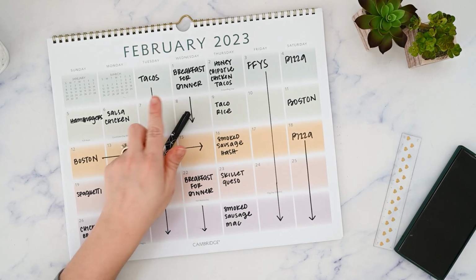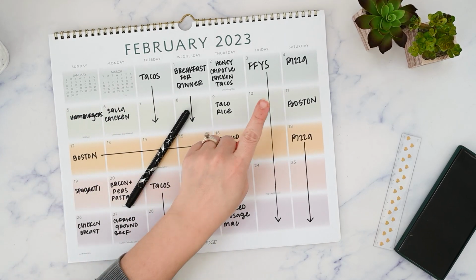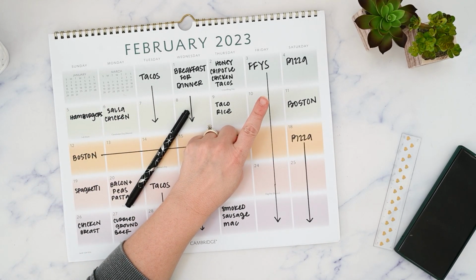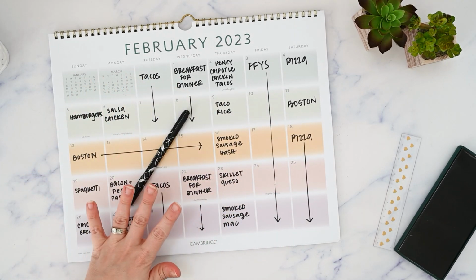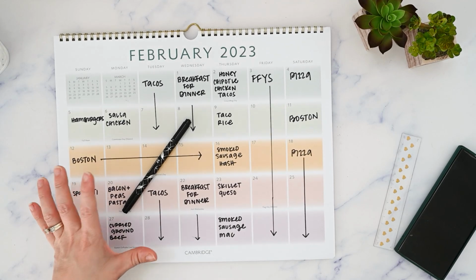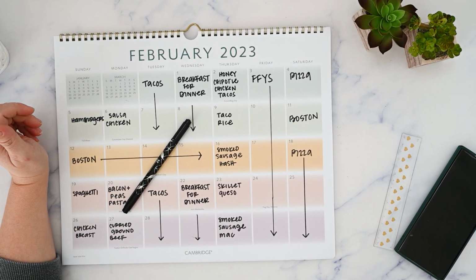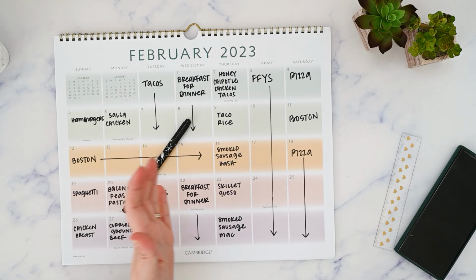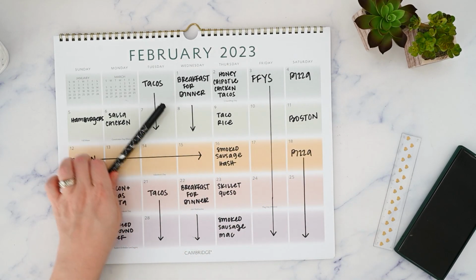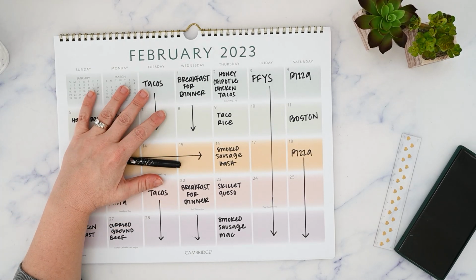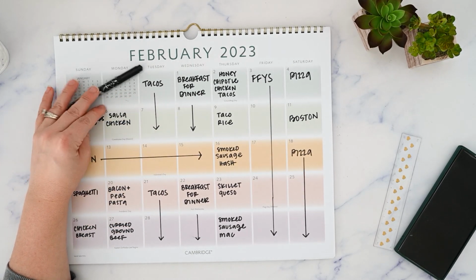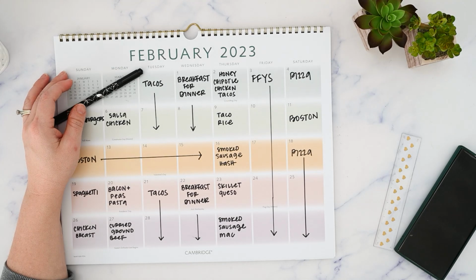So if you want to give that a try, let me know. I'm going to link my menu planning playlist up here, and then you can get an idea of how I came to using this system. It's only been maybe 5 or 6 months that I've been doing it. It's evolved every month a little at a time, but I'm really liking how it's working out. So if you give it a try, let me know how it works out for you.